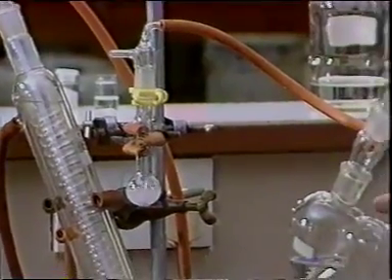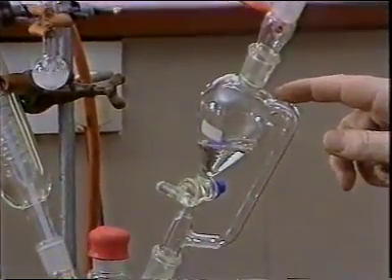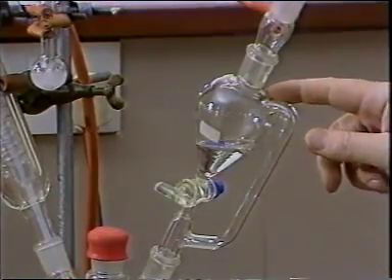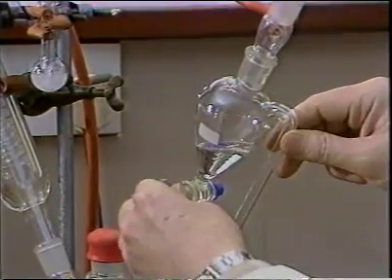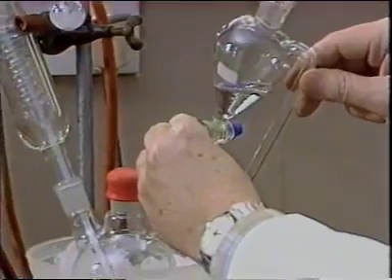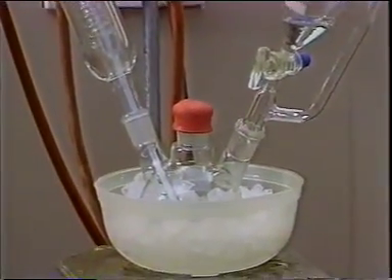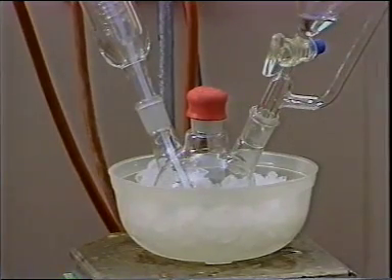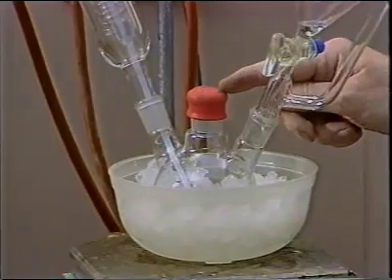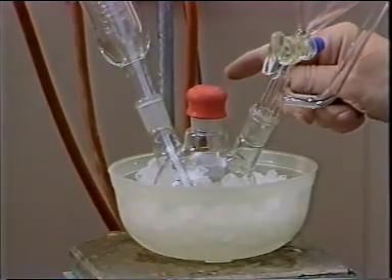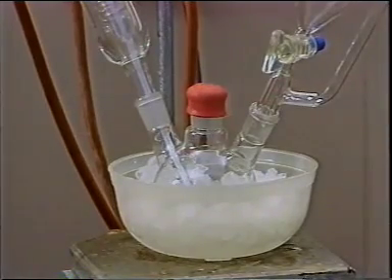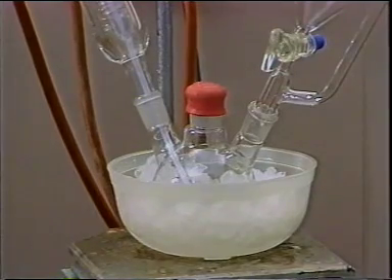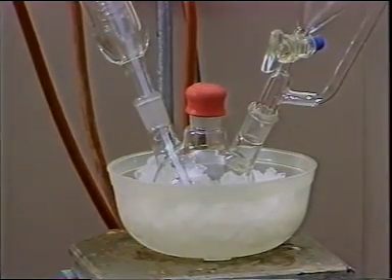We also here have a pressure equalizing funnel, which allows us to add a reagent without exposing the interior of the apparatus to the air. I've replaced the stopper in the diagram with a rubber septum, which allows me to introduce a further reagent using a steel needle. When the needle is withdrawn, the septum seals itself again.